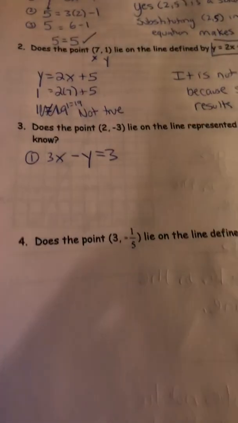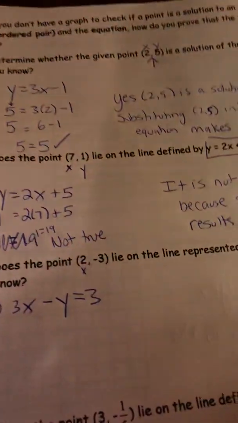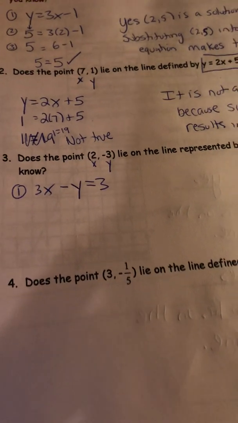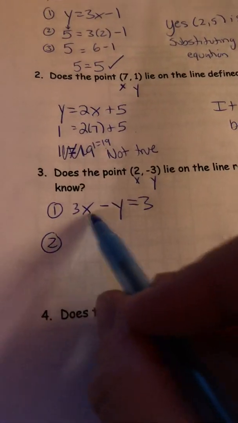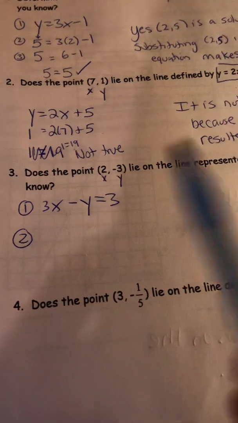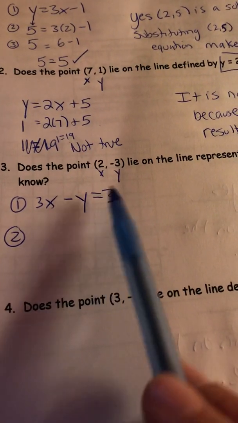3x minus y equals 3. Okay. Go to your point, which is here. That's the x, and that's the y. Second step is to substitute in. Wherever you see an x, you're going to replace it with a 2. And wherever you see a y, you're going to replace it with -3.